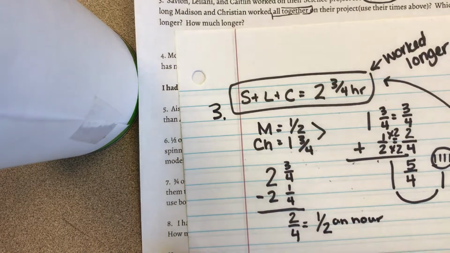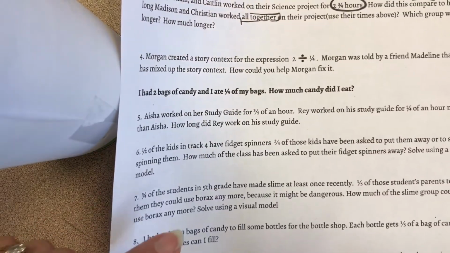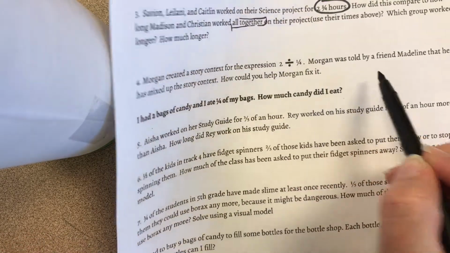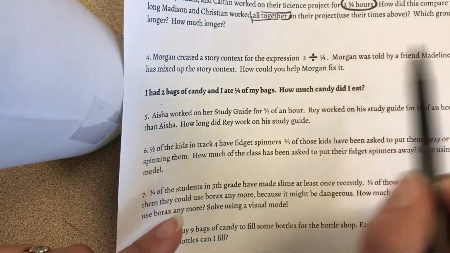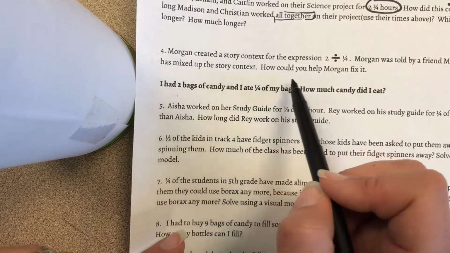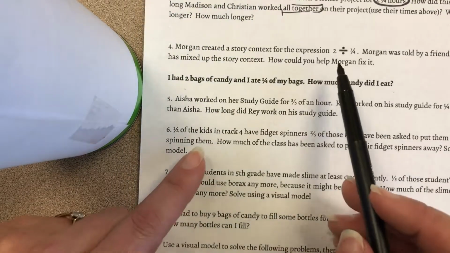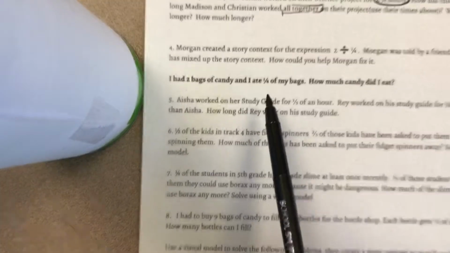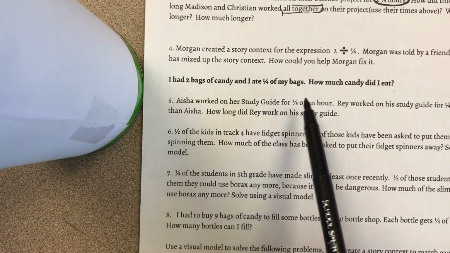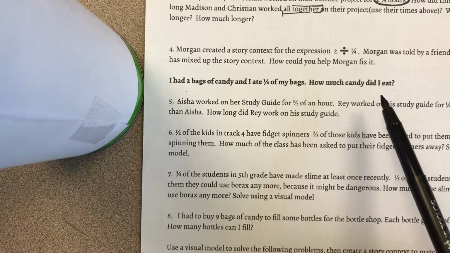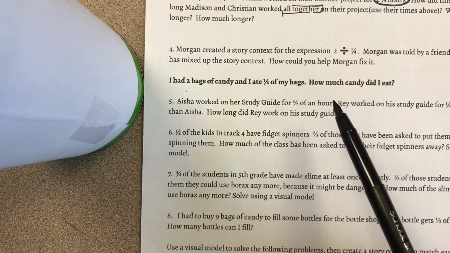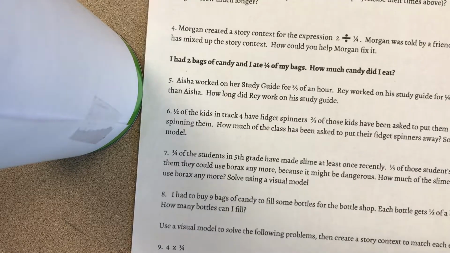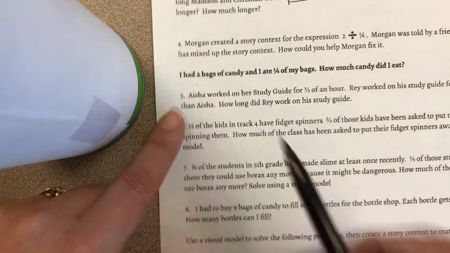Okay, let's move on to number 4. Morgan created a story context for an expression, 2 divided by 1/4. Morgan was told by a friend, Madeline, that he has mixed up the story context. How could you help Morgan fix it? So divided means I'm sharing it out. He says, I have 2 bags of candy and I ate 1/4 of my bags. How much candy did I eat? Well, that was only one group. They only split it into one group. I'm looking for them to eat lots of little groups. Well, that didn't work. So I'm going to rewrite the problem.